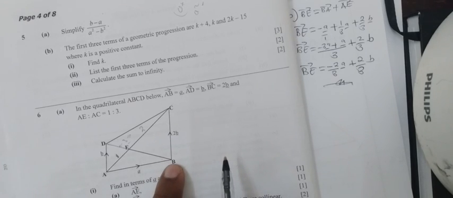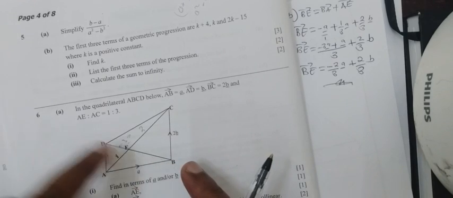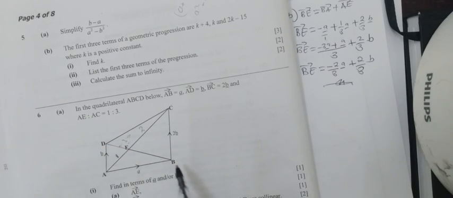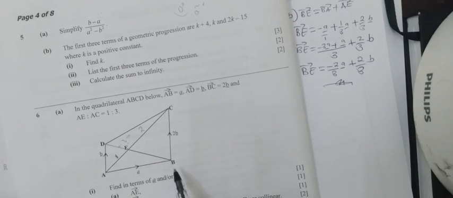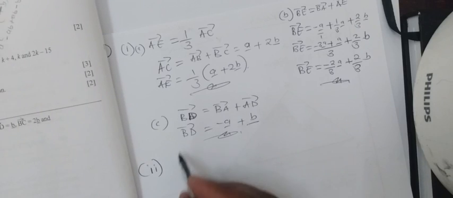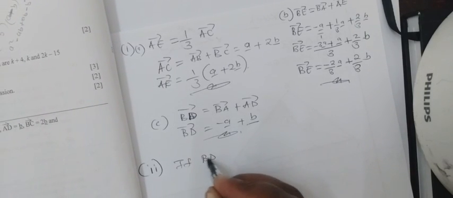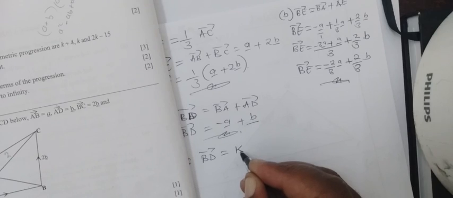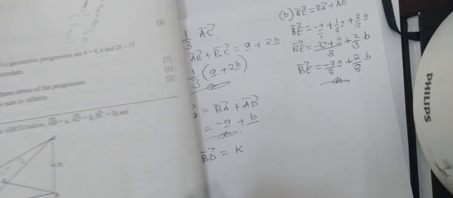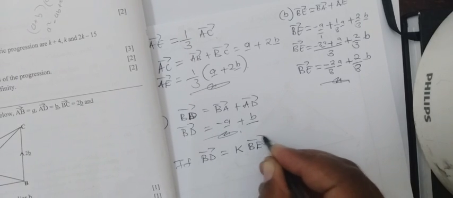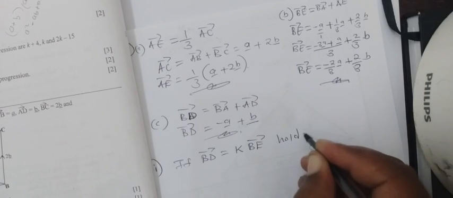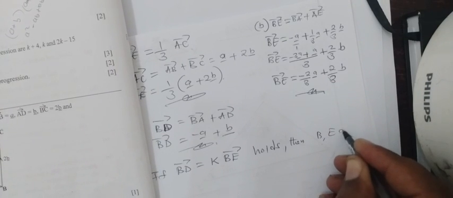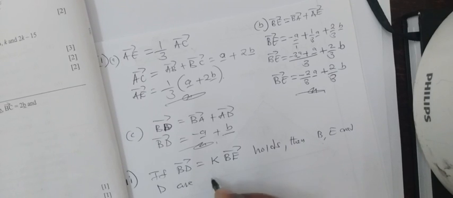You can ask, how can I get, for example, this vector BD? Can I find BD by multiplying a certain number by BE? If that holds, then we conclude that they are collinear. So we are saying, if I can get BD, B to D, by multiplying a scalar K, or you can use any other, by BE, if this holds, then B, E, and D are collinear.